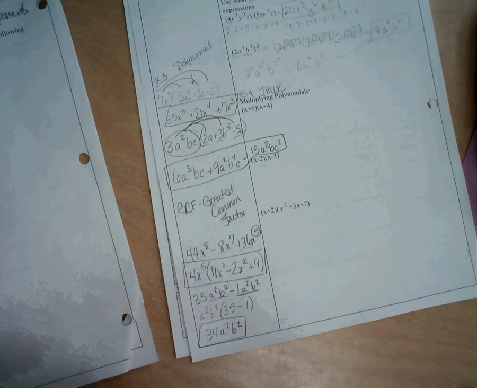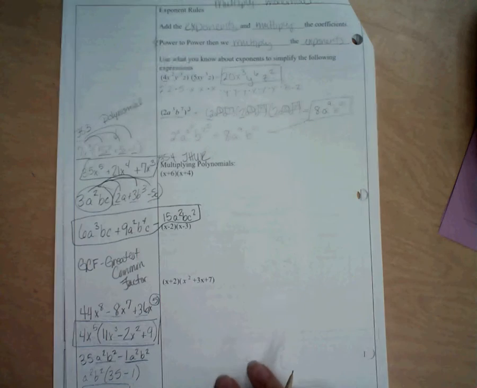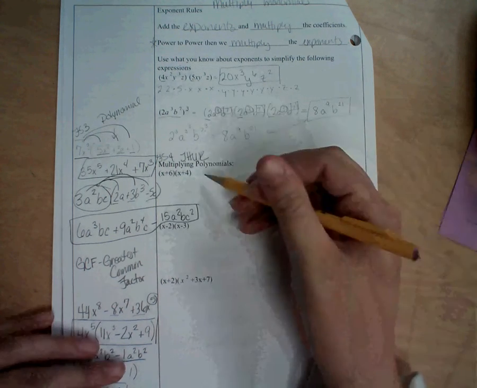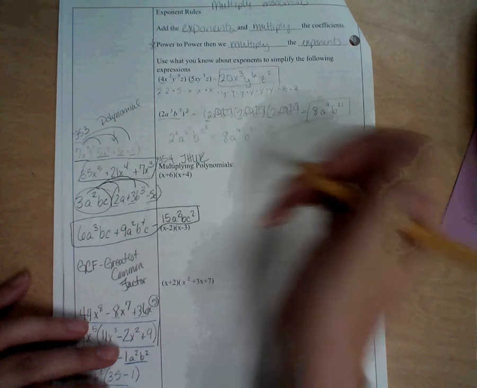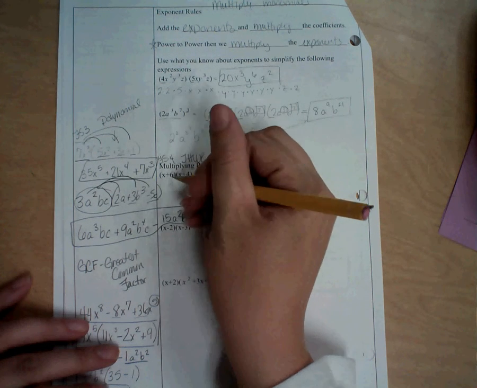Hello, this is your next set of notes for factor sheets 4 through 7. So the first thing, multiplying polynomials. Here we have two binomials because there are two terms right here.